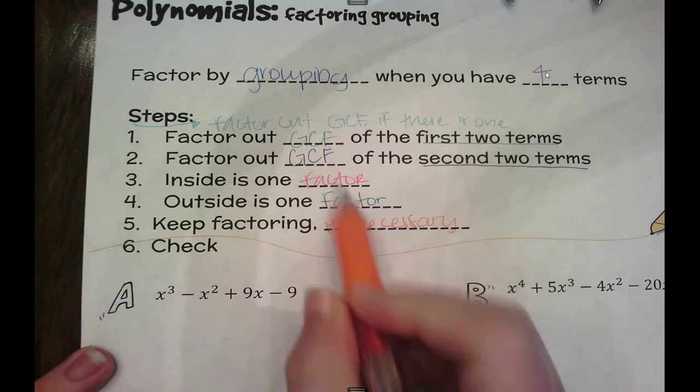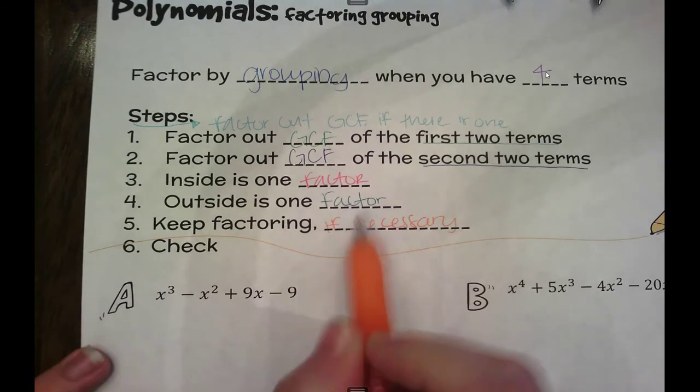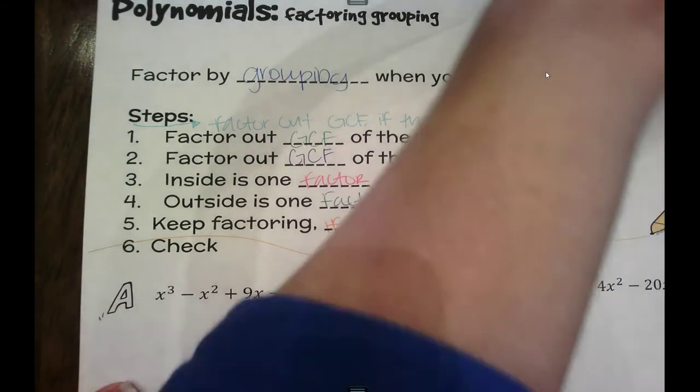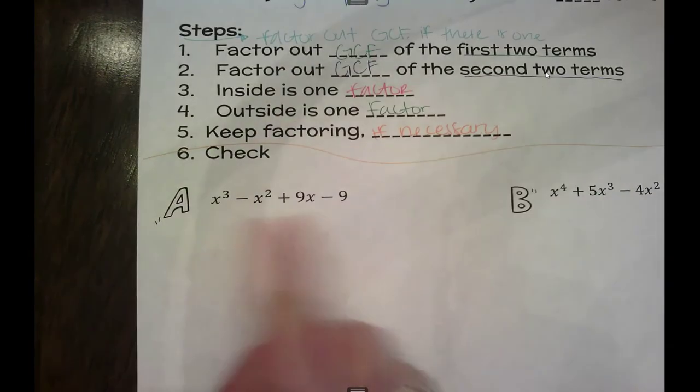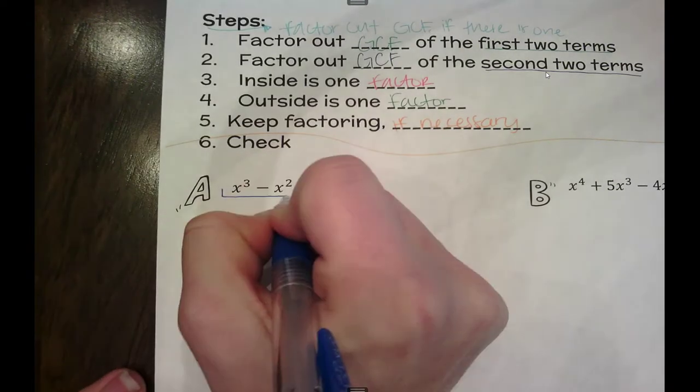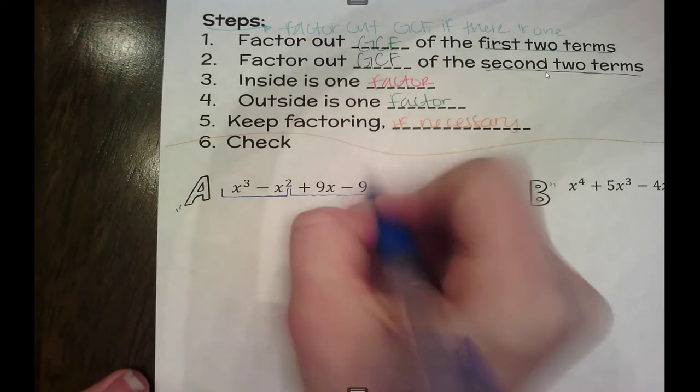So that means that whatever we get in our parentheses, if we can continue to factor it, then we're going to have to go ahead and do that. Okay, so let's look at the example. So step 1, or pre-step up here, factor out the GCF. Is there a GCF between all 4 terms? There is not. So we're going to factor by grouping. So we're splitting this up into 2.